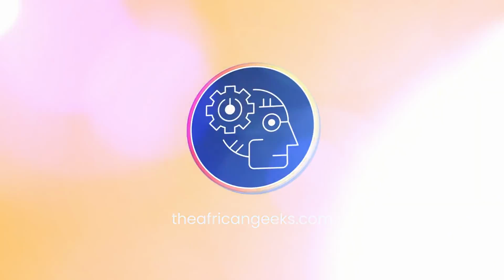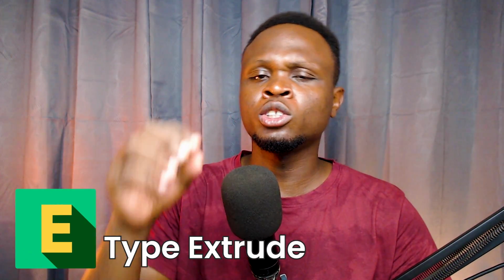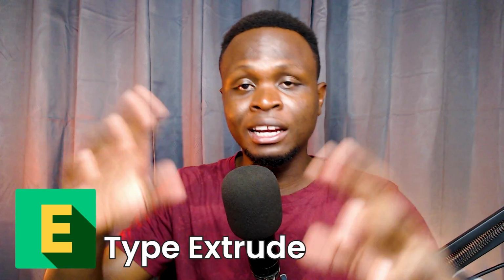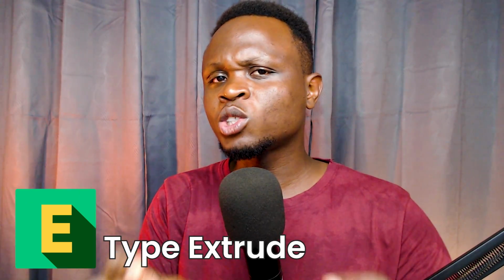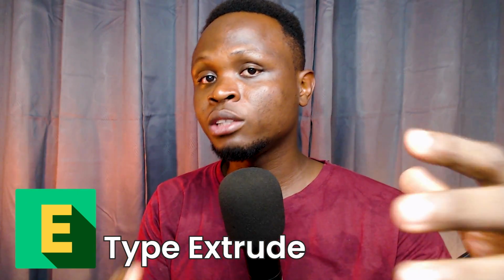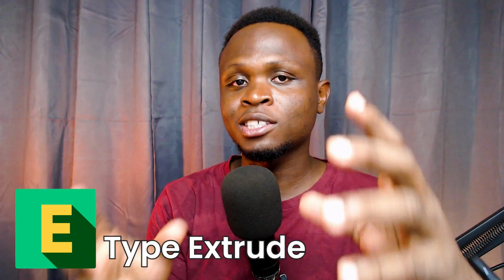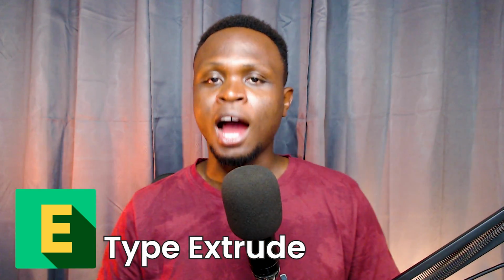Okay, so without any further ado, let's dive straight into the first one. So the first app is called Type Extrude, okay, and this app lifts your text to a whole new level altogether, and it also adds some 3D extrusion to your text, which can make your text look dynamic. So let me show you how to use this app.